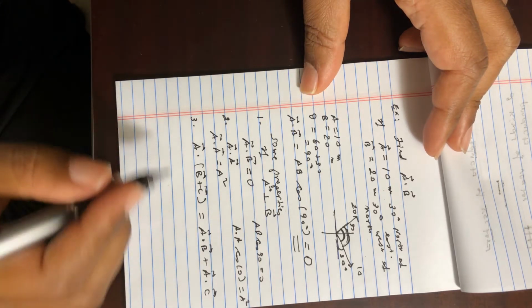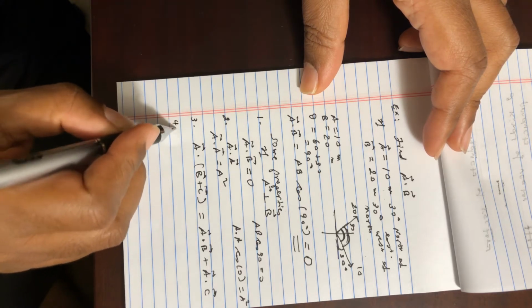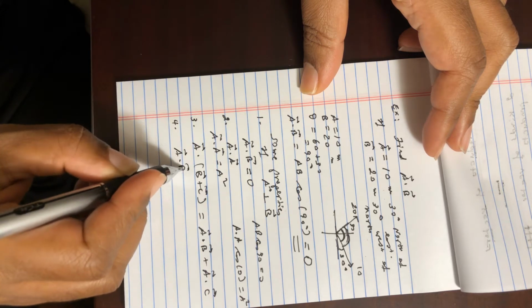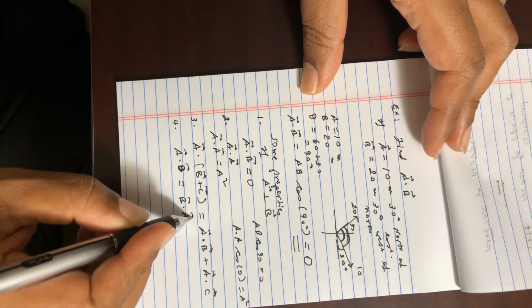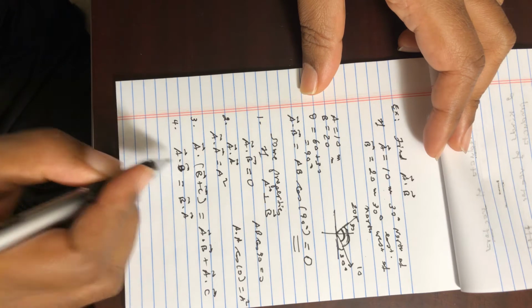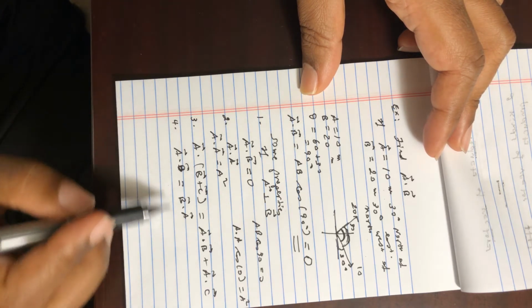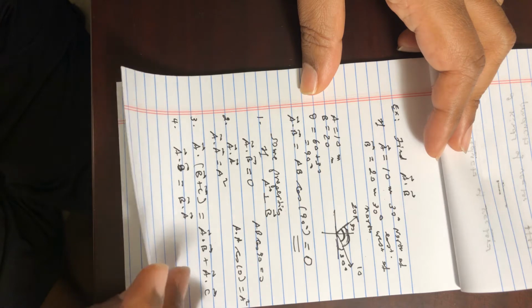And dot product is commutative. The order doesn't matter. So if you do A dot B, that's the same as B dot A. We can see that's not the case for the other type of product, but for this one, like normal multiplication, it is commutative. If you change the order, the meaning of the dot product doesn't change. So these are some properties of dot product.